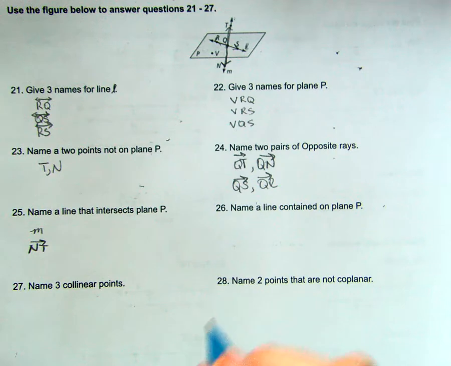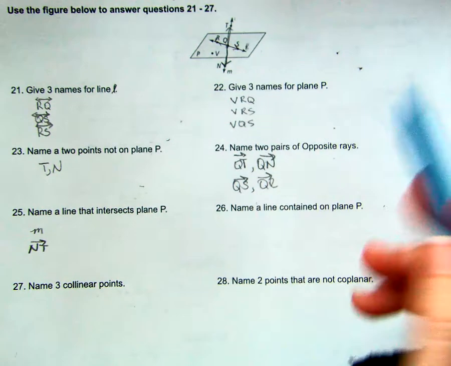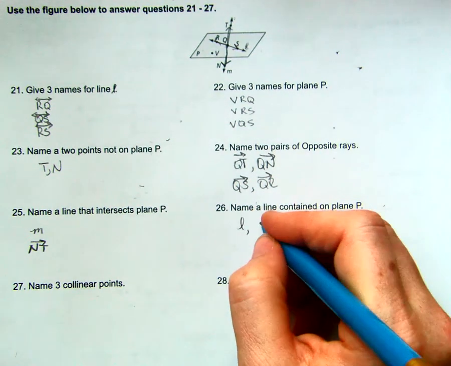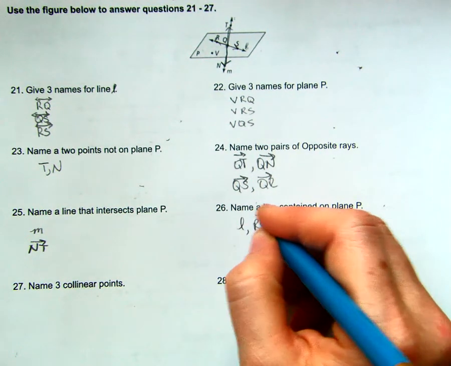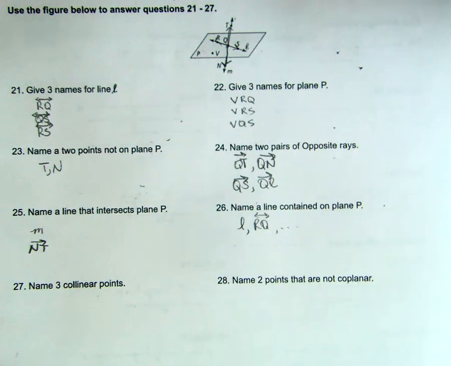Name a line contained on P. So this is the one that lays across it. I could call that L. I could call that RQ. I could call that like a bunch of other names, right?